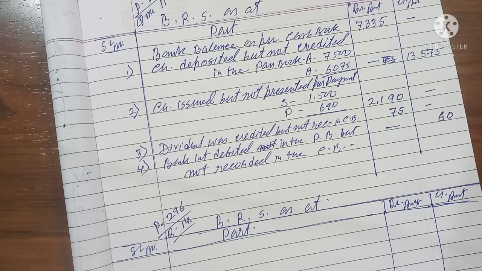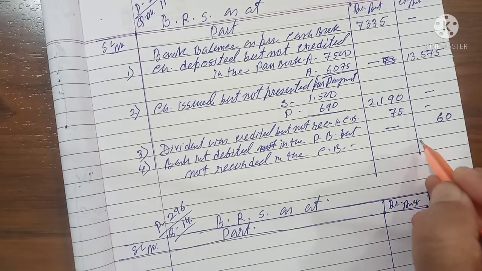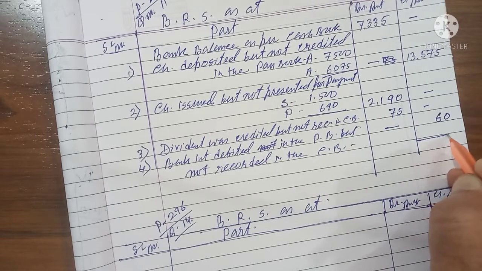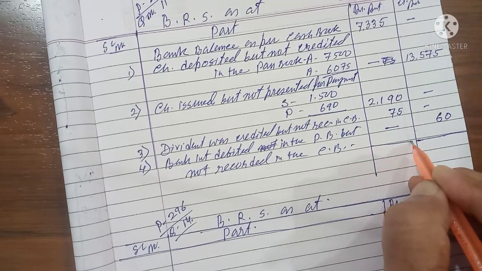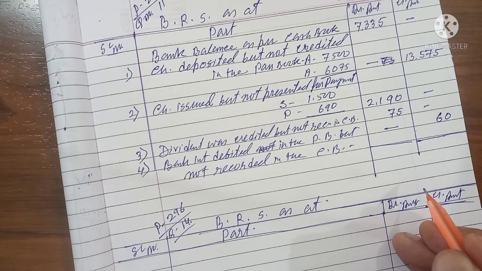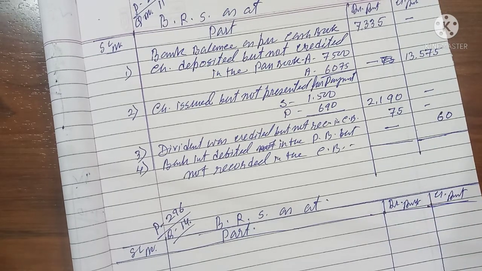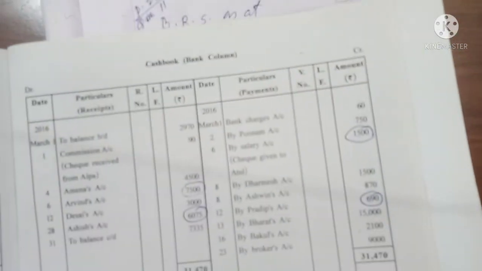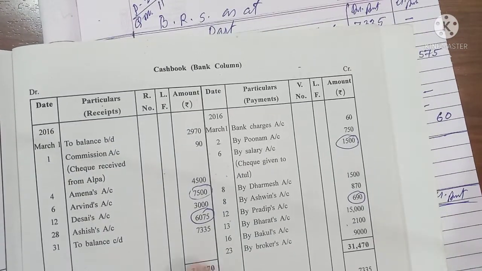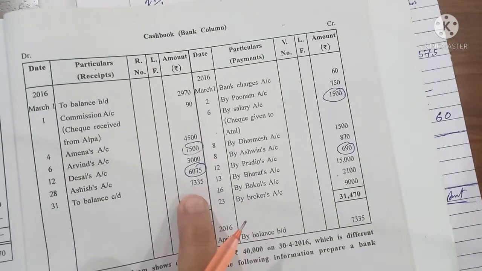If I make the total, you will find 20,970. The total comes here. This is 30,000 and this is 73. Oh, bank balance as per cash book. It was a debit balance. Debit balance and debit balance. Okay, here I have done one mistake.